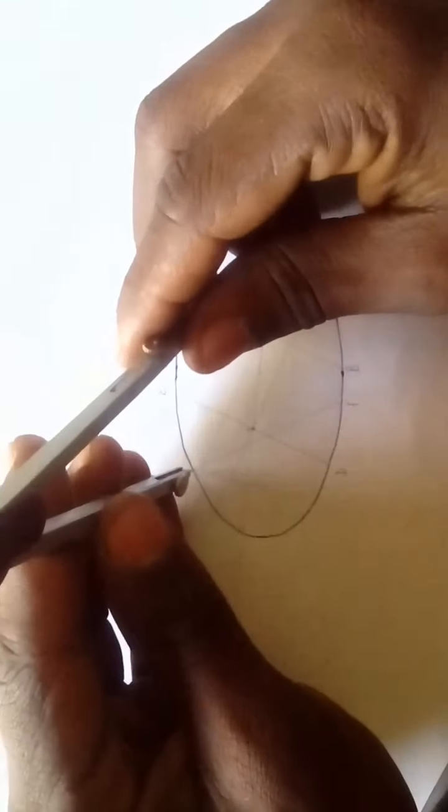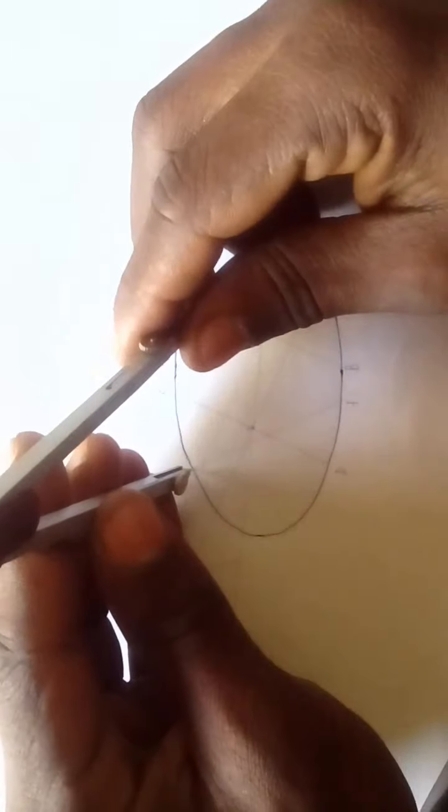Bisecting EF, strike an arc, go to F, I strike an arc, and I strike an arc. Then I draw the bisecting line, which passes through EF. Where it cuts EF, I mark the point, and then I also bisect the line GH again.